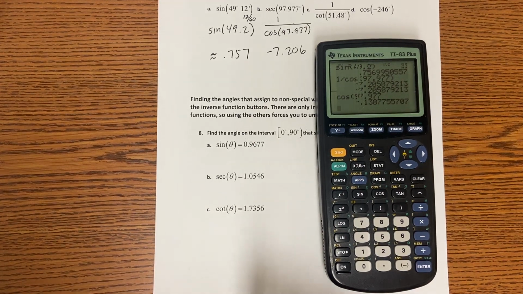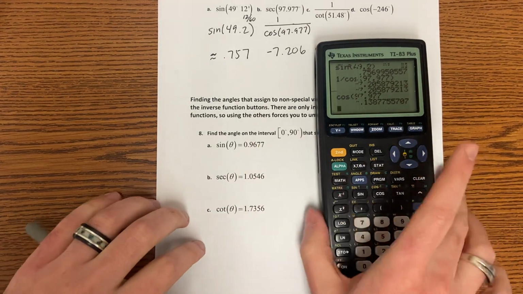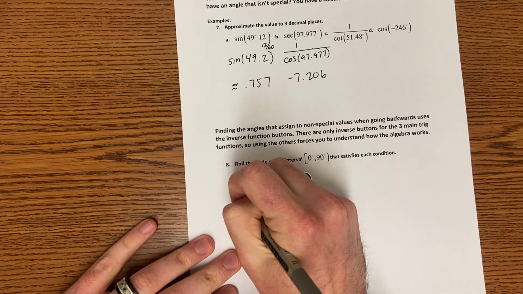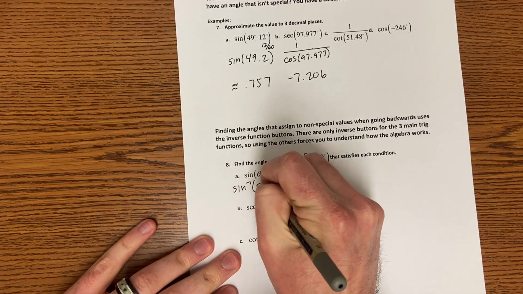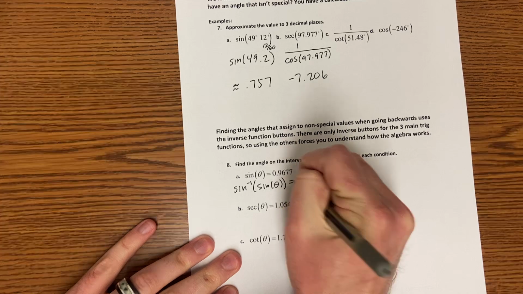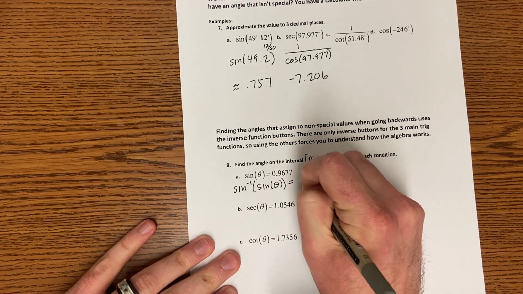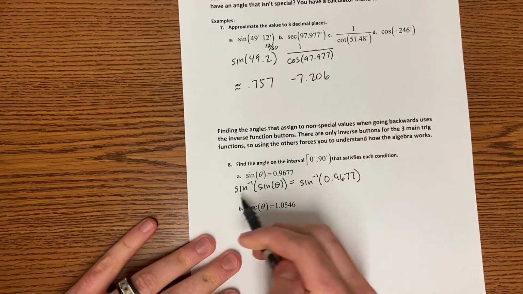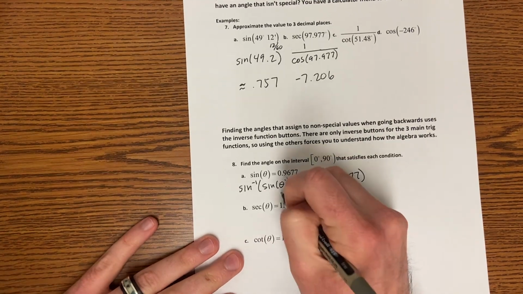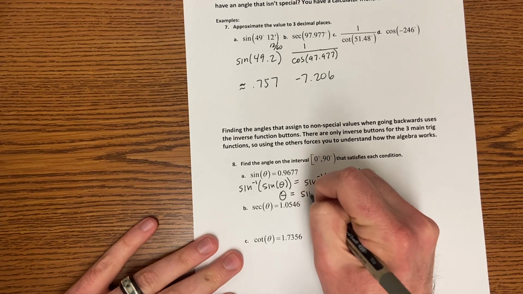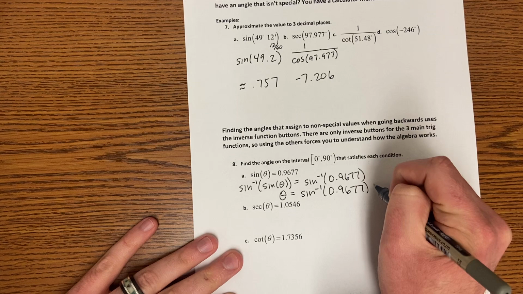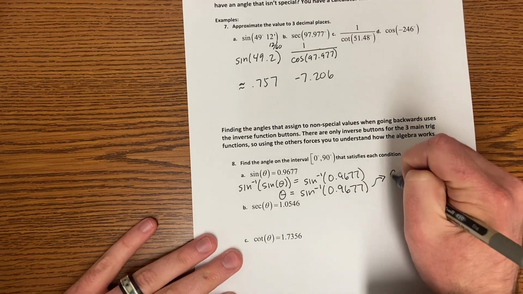So what we're really trying to do here is simply saying they're like square root and squared, inverse operations. So in order to get rid of a sine, you need to take the sine inverse. But in order to take the sine inverse on one side, you need to take the sine inverse on the other side. On the left, it's like square root and squared. They'll cancel out. So you get theta is the sine inverse of 0.9677. And that goes into the calculator.